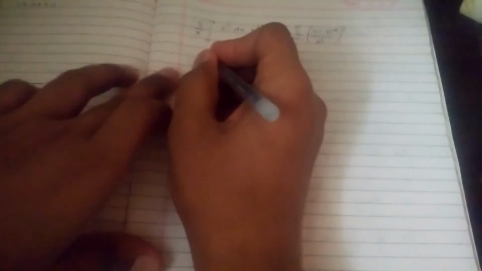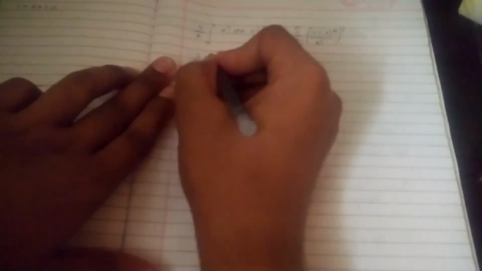Now for solving, we get 2 by pi times the integration of x raised to 4, which is given as x raised to 5 upon 5.